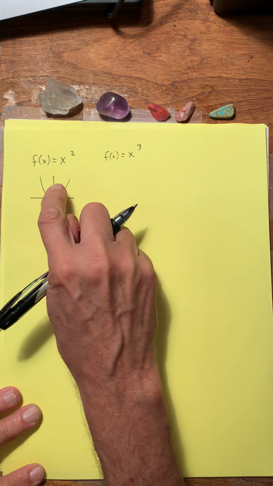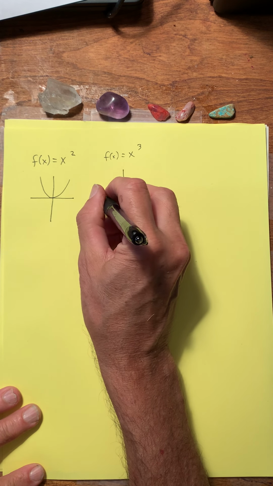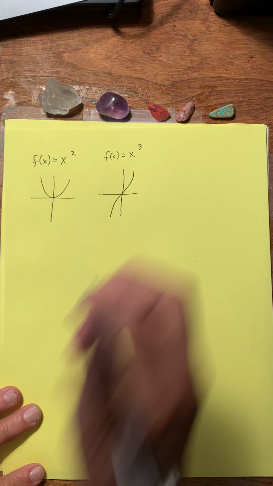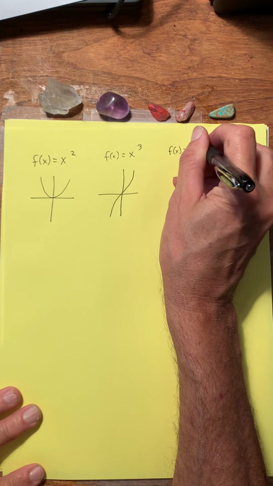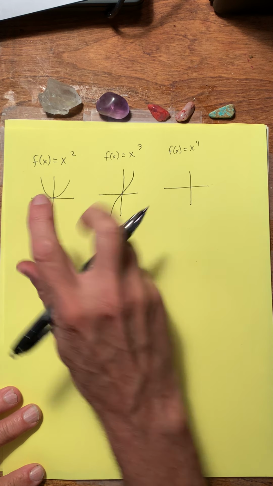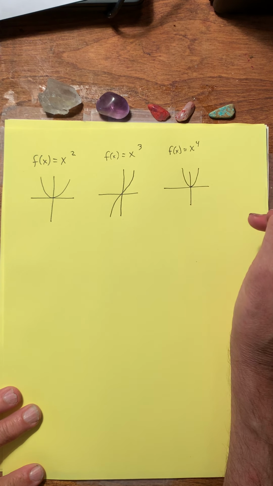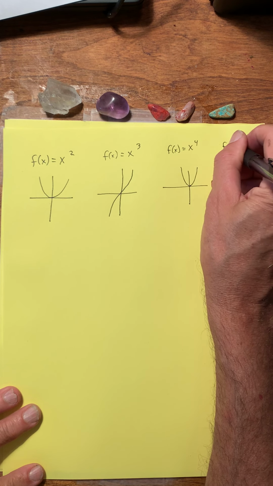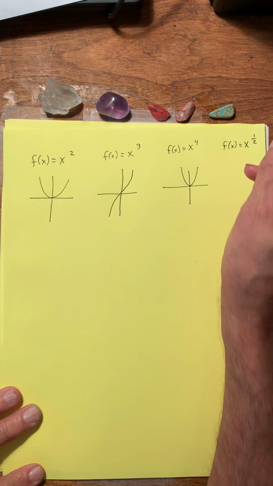These guys are all on your basic function worksheets that I provided for you. This guy looks like that, remember? How about f of x equals x fourth? You probably remember it's just a thinner version of the parabola. And how about consider this one? f of x is x to the 1/2.